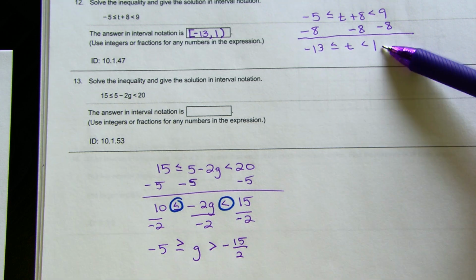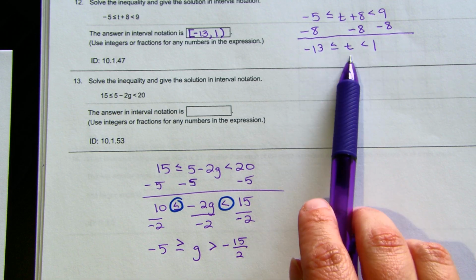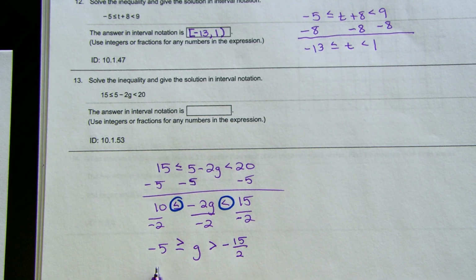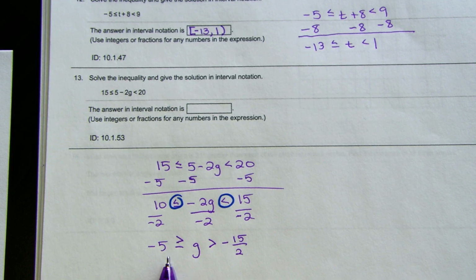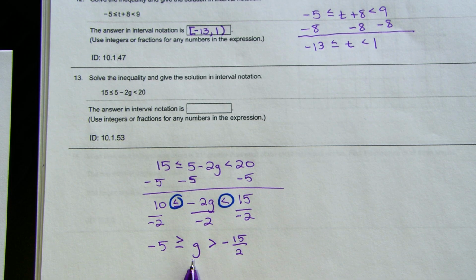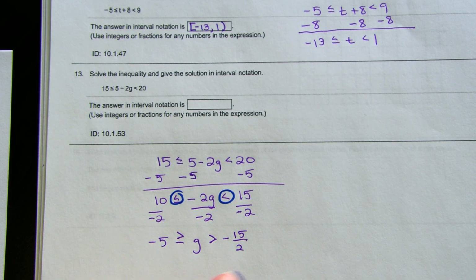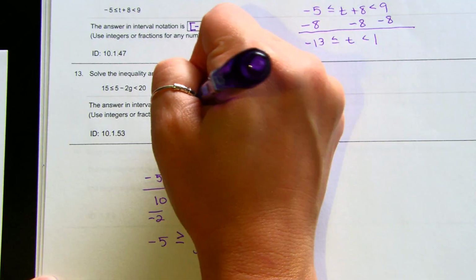And g is bigger than negative 15 over 2. So the negative 15 over 2 is actually our lower limit, so we have to be really careful. We need to write the negative 15 over 2 first because that's our lower limit on the left. And it's strictly less than, so I'm going to have the parenthesis, comma, and I go up until my upper limit, which is negative 5, and because it has the equals to, I have that squared off bracket.